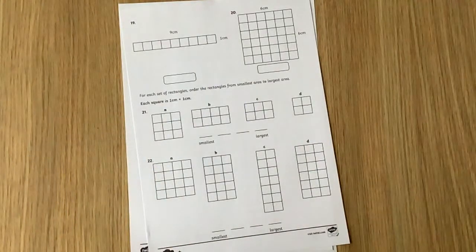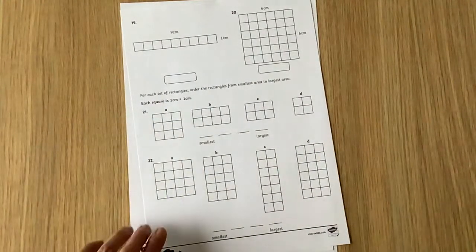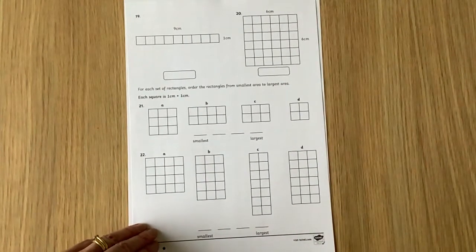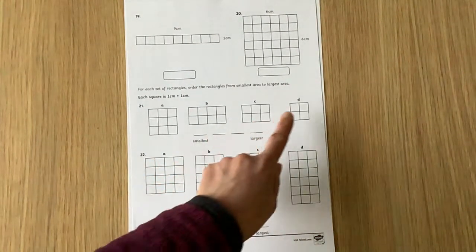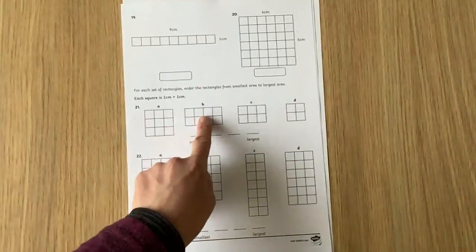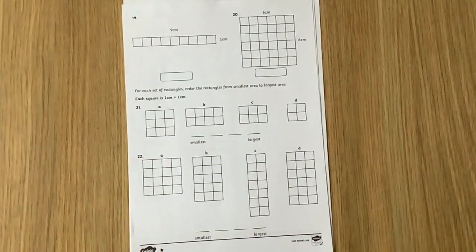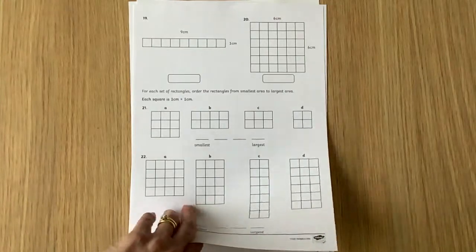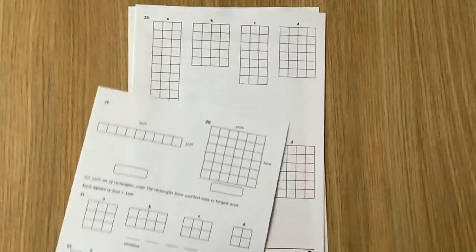And then when you get on to your second part from question 21 on, again, you have to order the rectangles from the smallest area to the largest. So look at these, work out the area of each one of them and then sort them, which one has the smallest area through to which one has the largest area. So those are the main written activities for today.